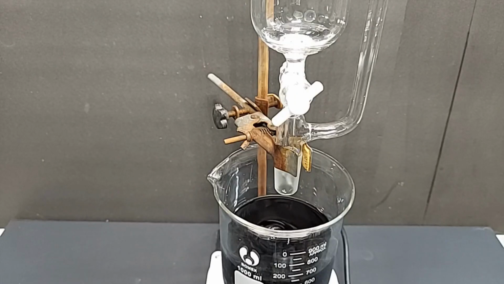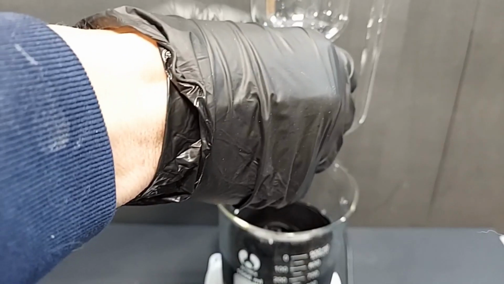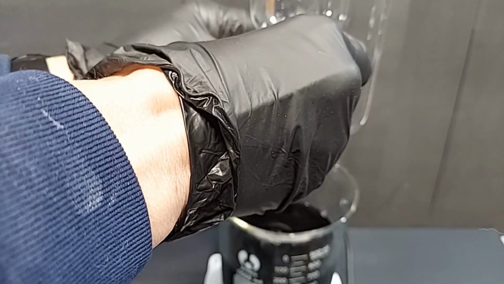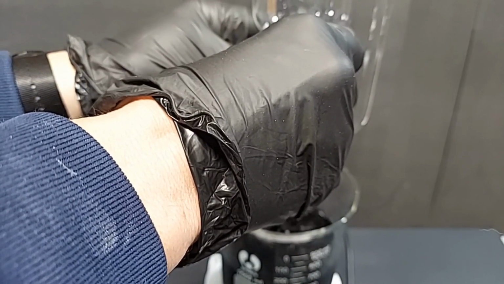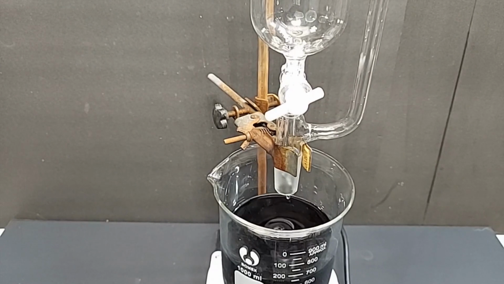Taken about an hour to add almost all of it. There's a tiny bit left in there. At this point, it doesn't matter if I just let it all go because that's already been diluted really well on the bottom, so I'm going to do that. And we're done. Next, we need to now dehydrate that solution.